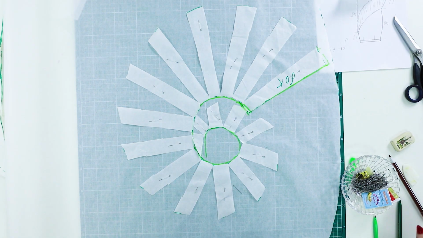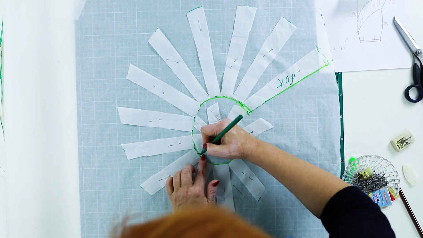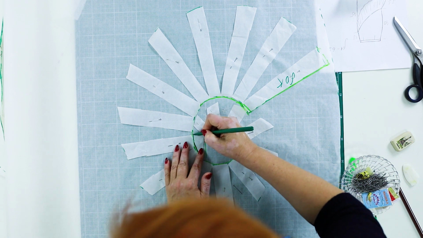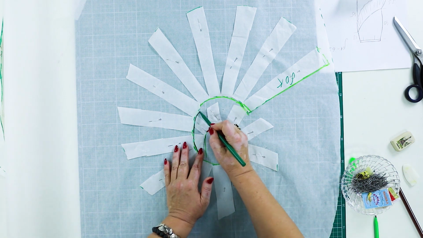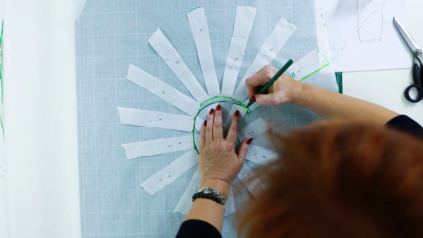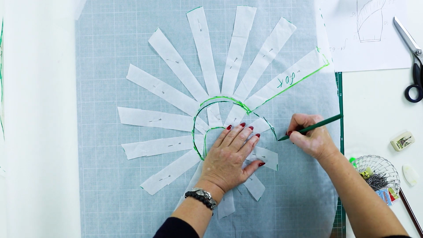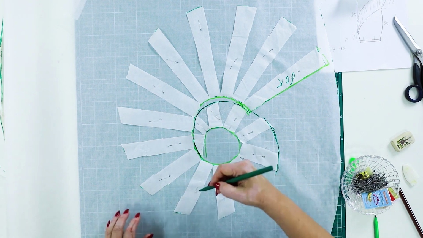Now I'll take the marker pen of the other color to outline the other edge of the ruffle. I'll correct the lines later.